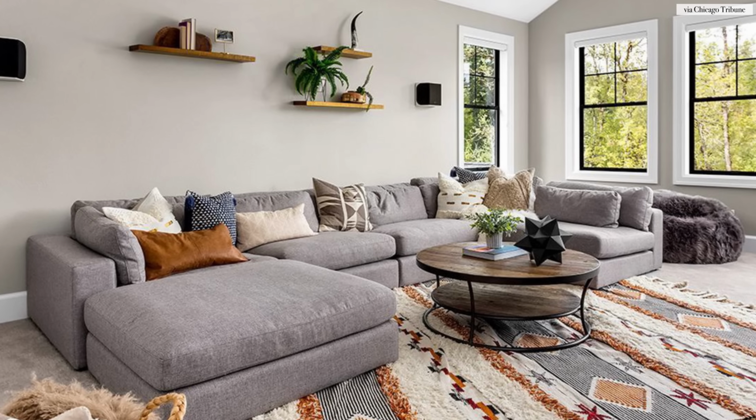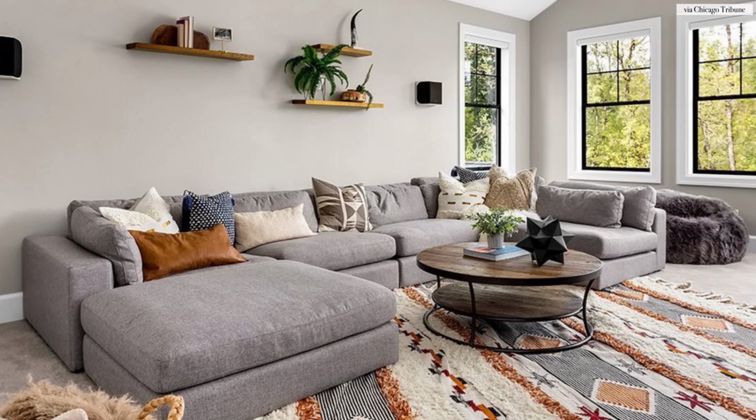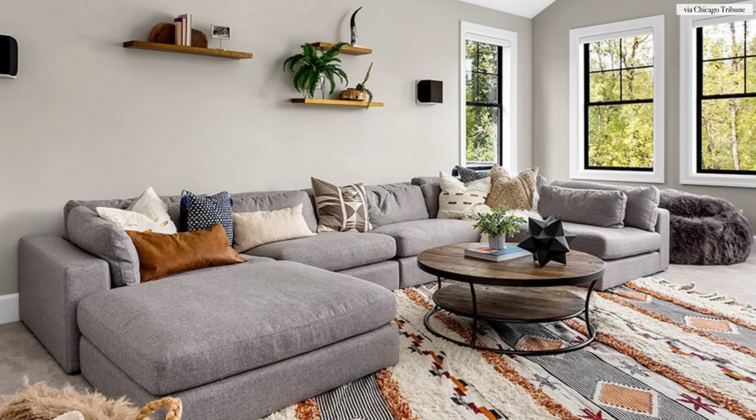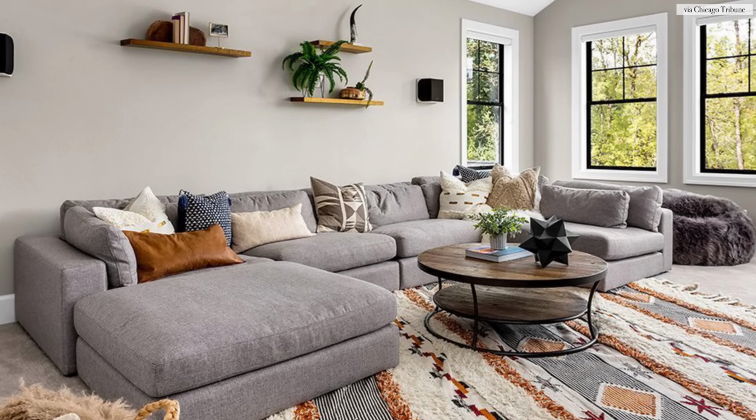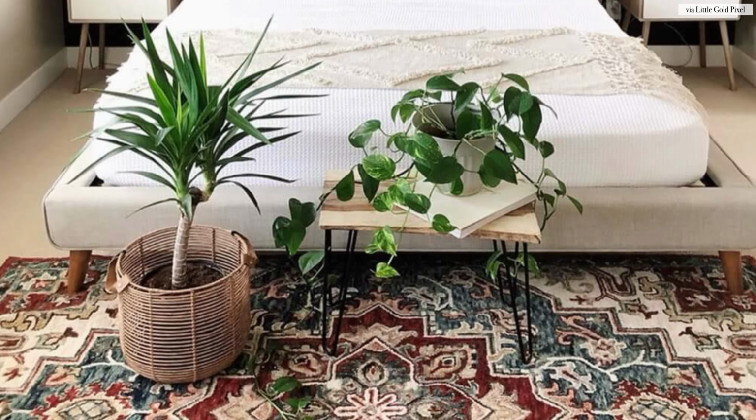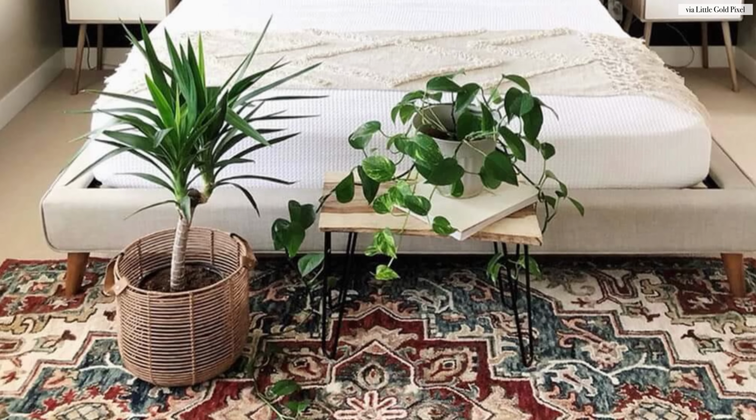Especially if you want to define a seating group in the living room, or you want to add a little bit more color and pattern and just a little bit more boldness to the bedroom, I love an area rug placed right on top of carpet.